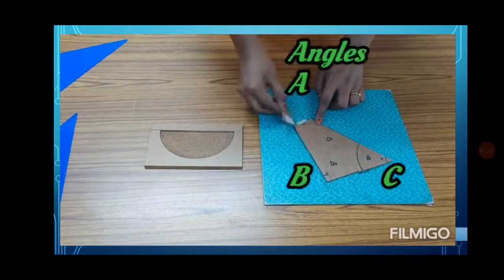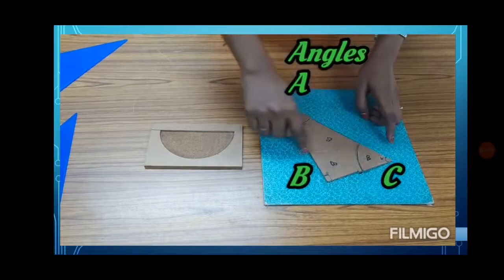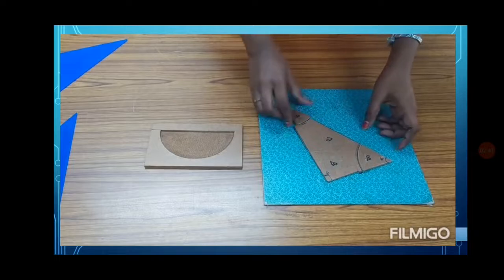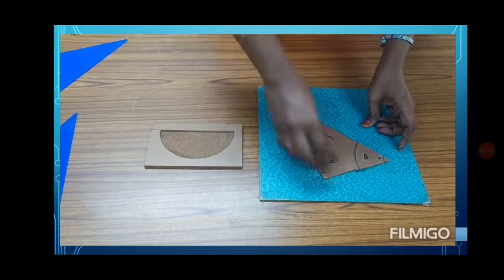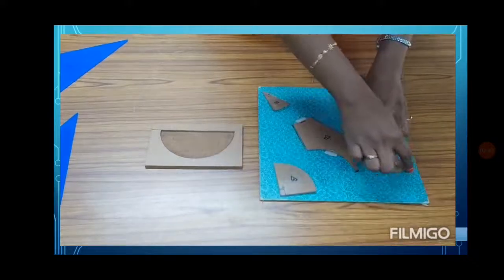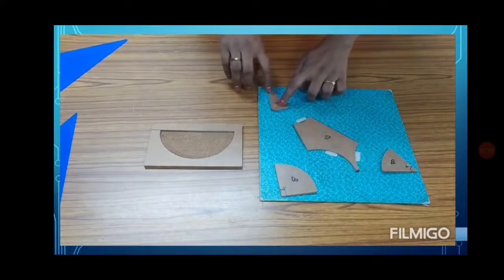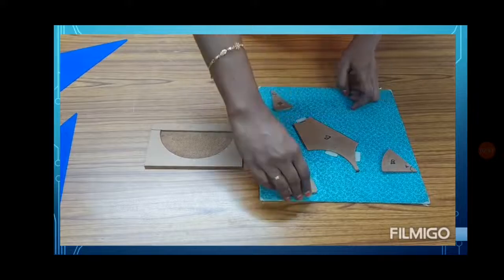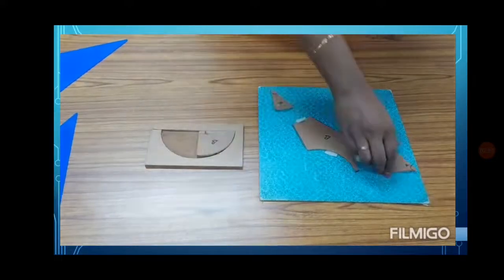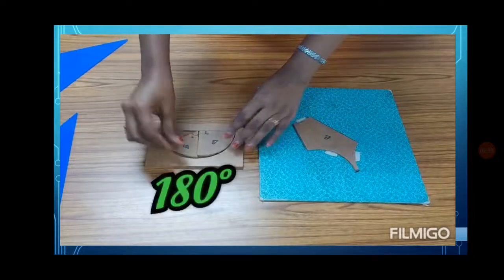I have taken a triangle here. Angles A, B and C. I am just going to cut out the angles. I am going to place this over this semicircular portion. Angle A, angle B, angle C. I am just going to take out these angles. I am going to place it in this semicircular region. I am just arranging it. It is not compulsory to arrange it in an order.